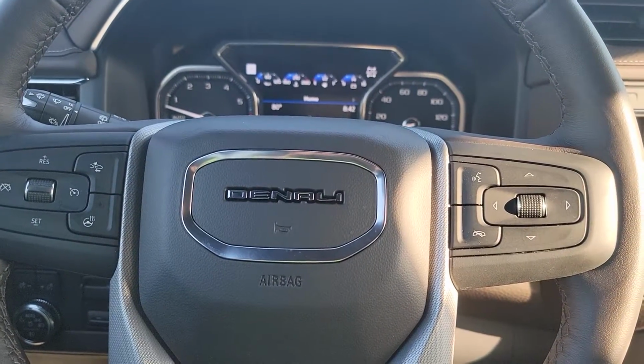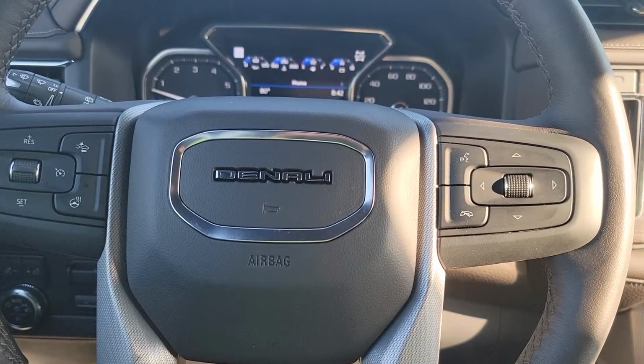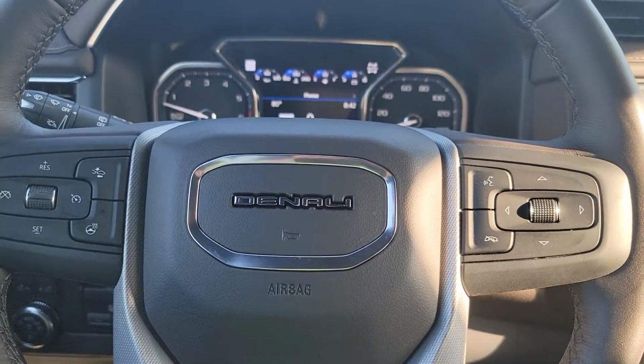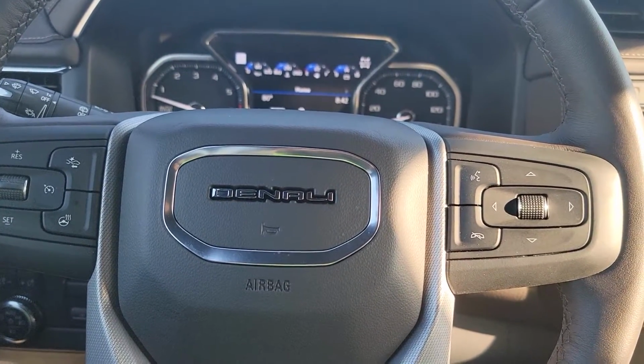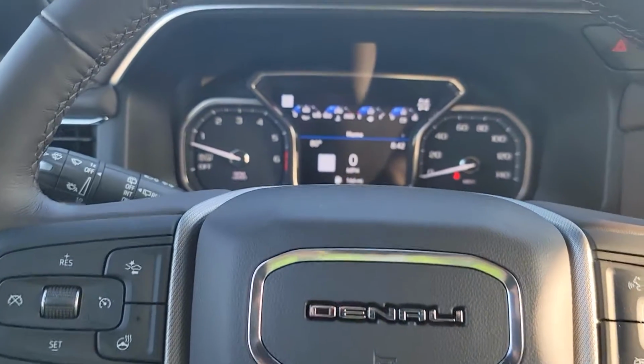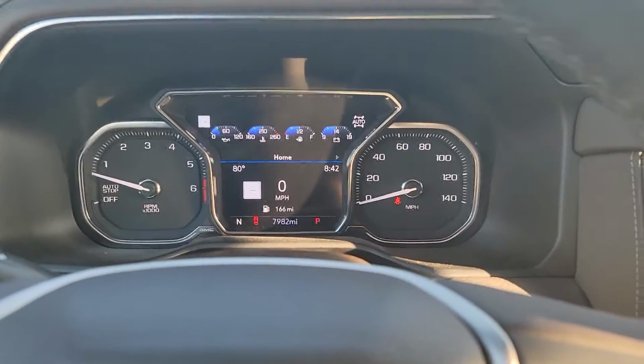This is a 2021 Denali GMC Yukon, the fancy version if you want to call it that. What I'm going to show you how to do is reset your oil light, and it's pretty simple.